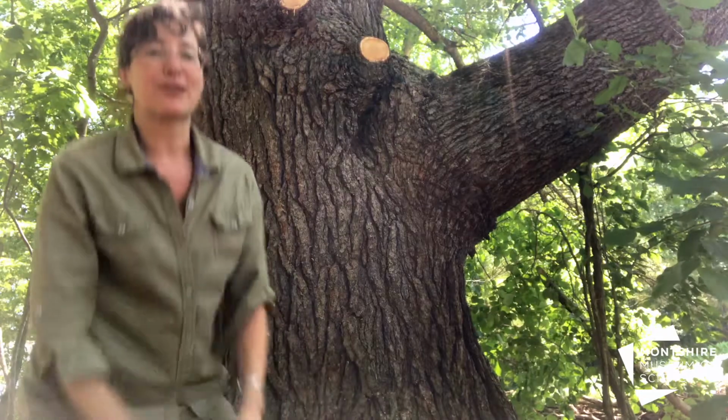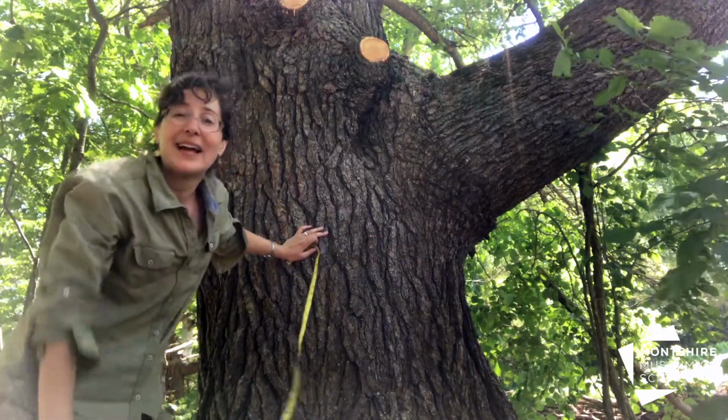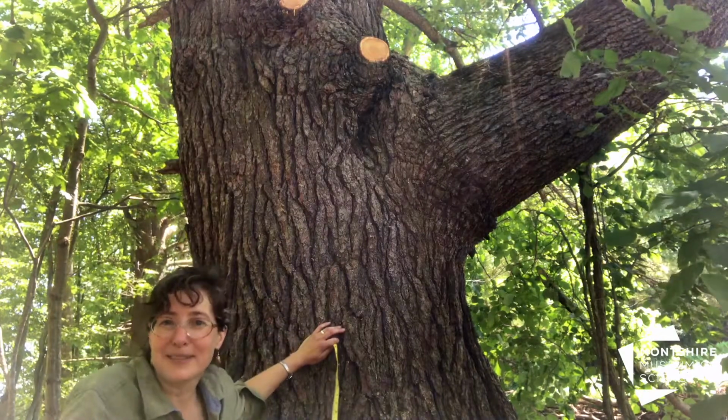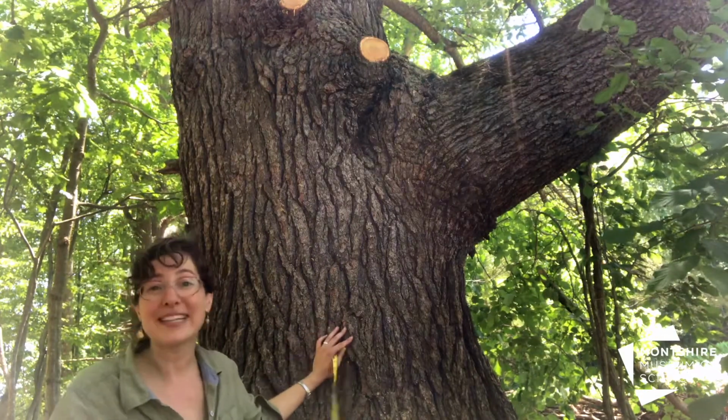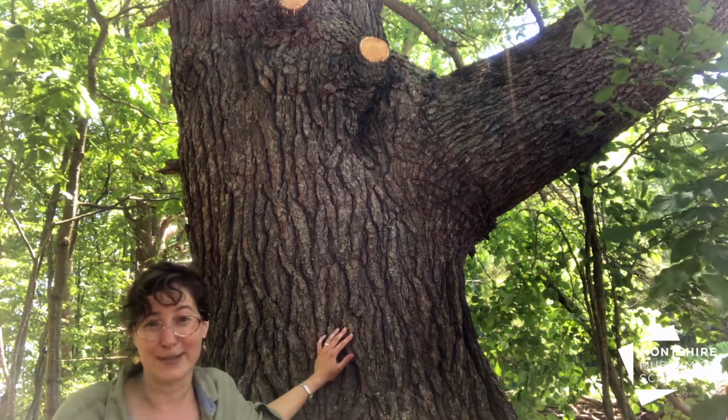Now, my tree, I could try to hold this out to measure it, but I could also do some math. Since trees are round, to find their diameter, you're going to get to use a mathematical formula using geometry and circles.